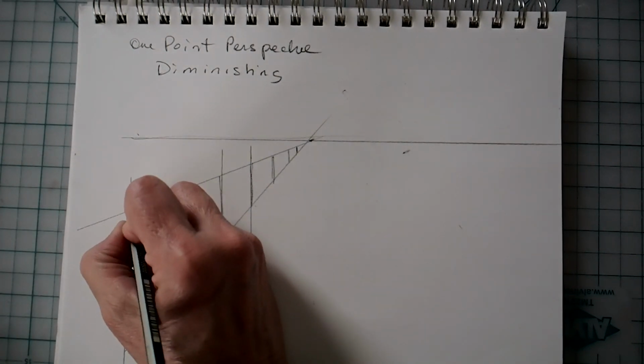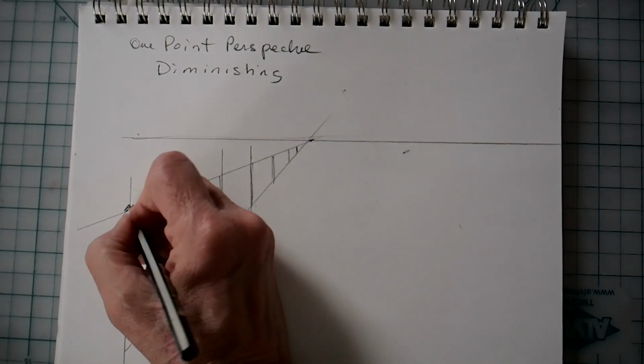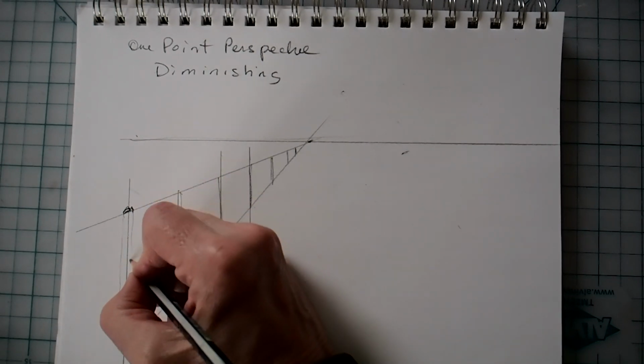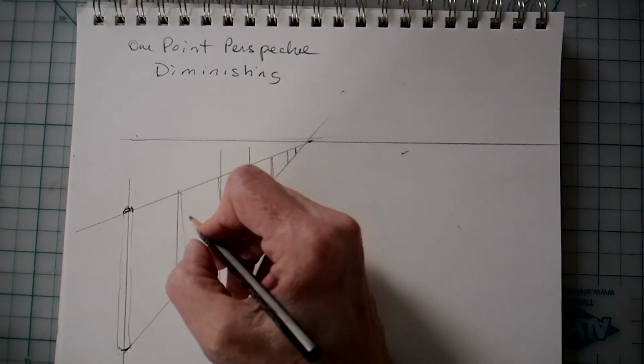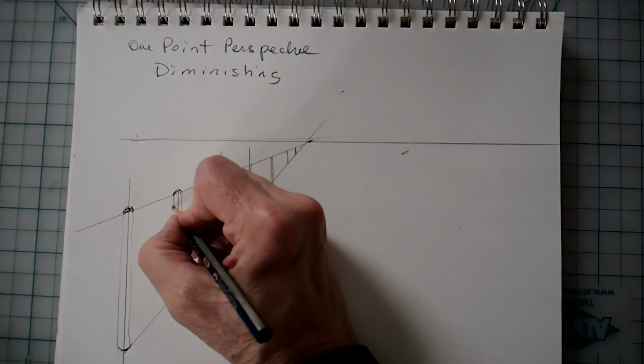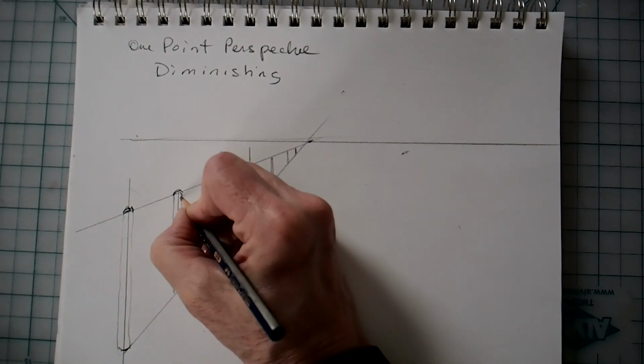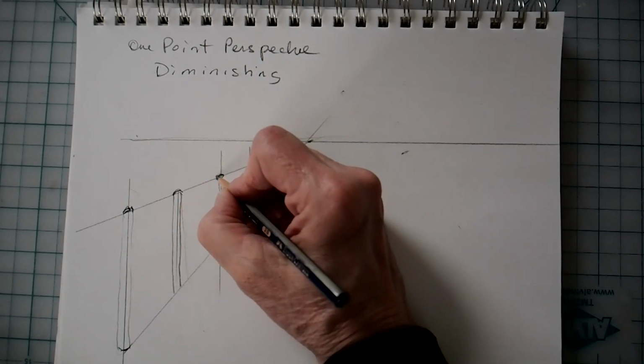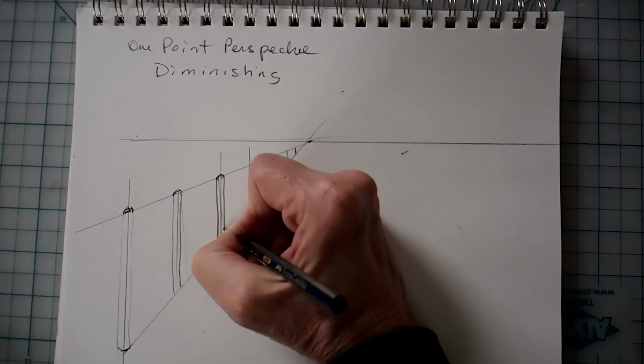So now what I'm doing is I'm just kind of drawing poles. And I'm going to do it pretty quickly because I don't want to take up too much time. As they diminish, they would get narrower.